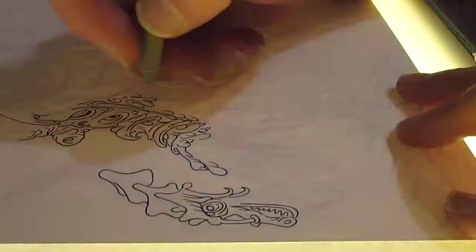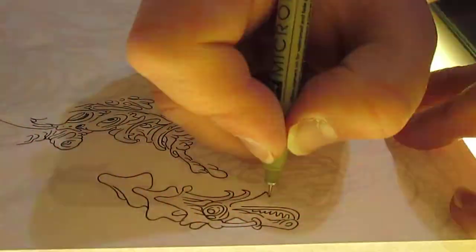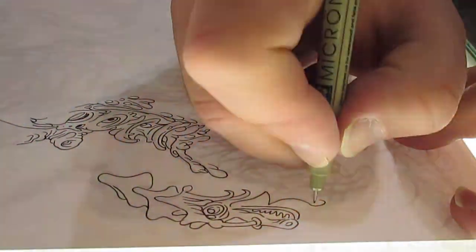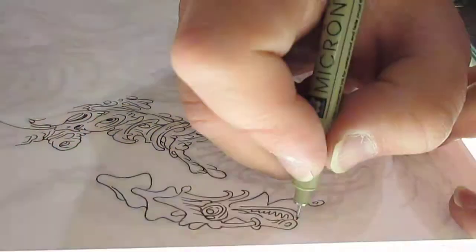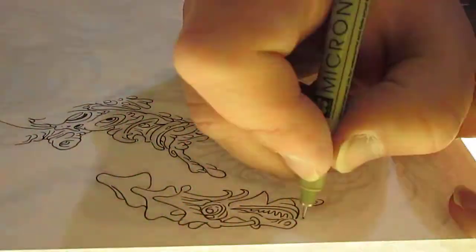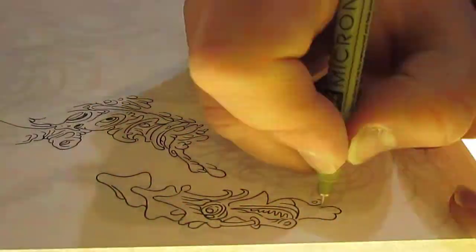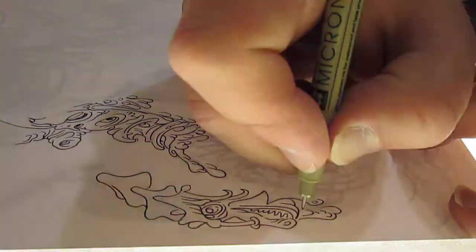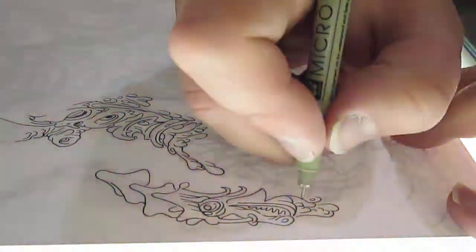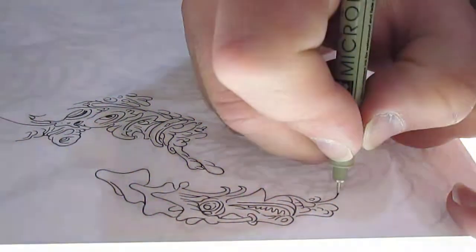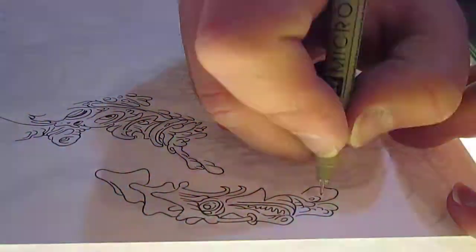And then after all this line work is done, I'll really go in and define everything. I'll put holding lines where they need to be to accentuate areas, make them come to the forefront a little more, and other parts recede.